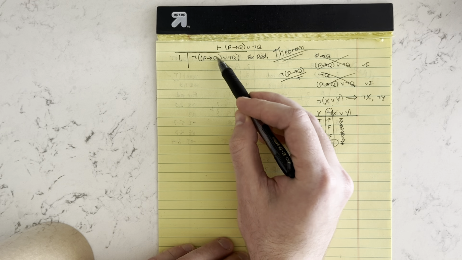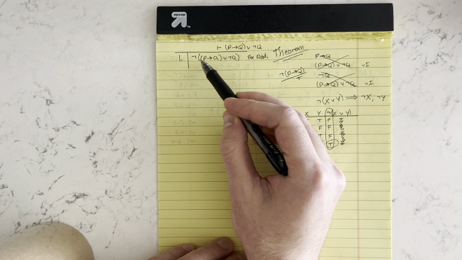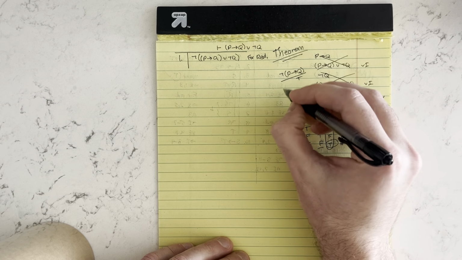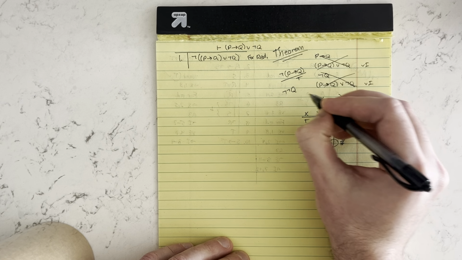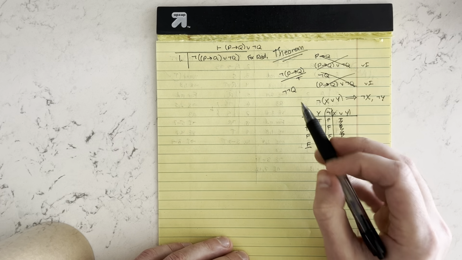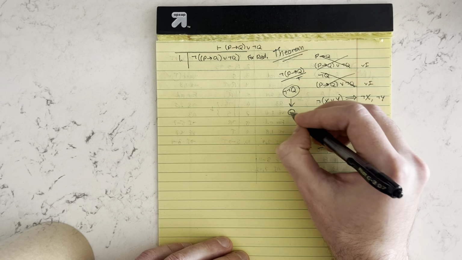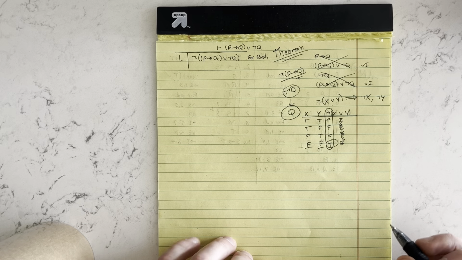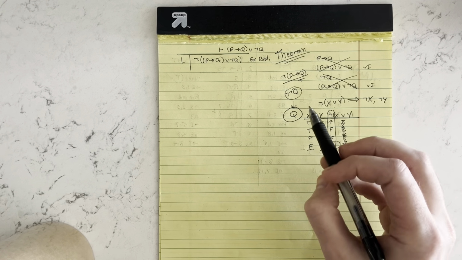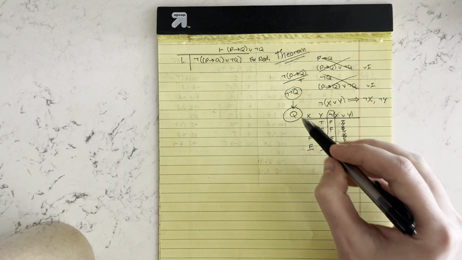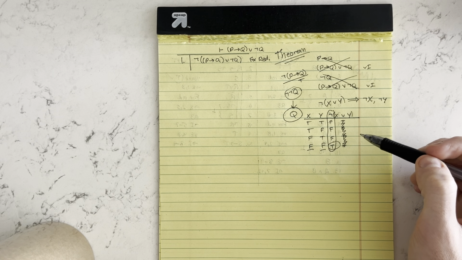Because one of the sentences joined by the or symbol must be false, and I know that this guy must be false too. So I know that negation Q must be false, but as we just learned, this sentence is the same as Q. So I just learned something important: this sentence right here is telling me that Q must be true.